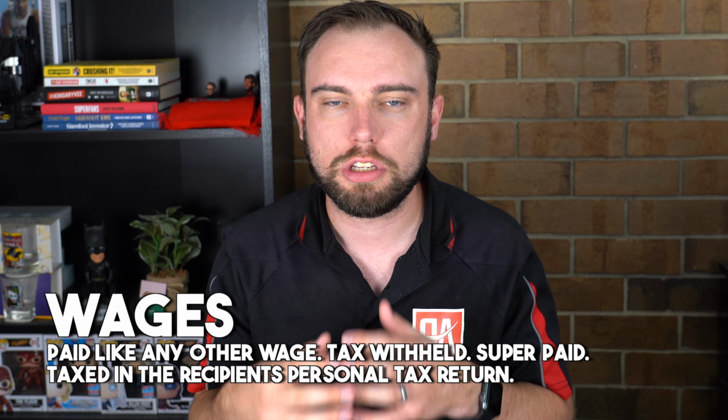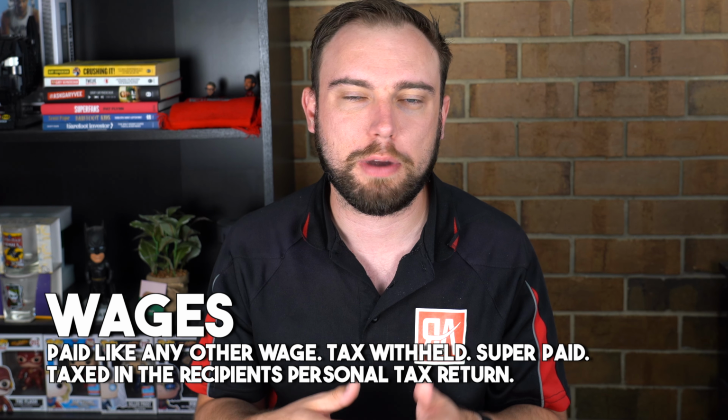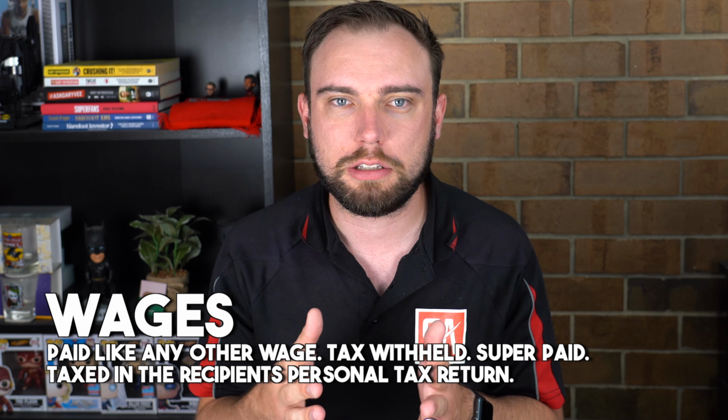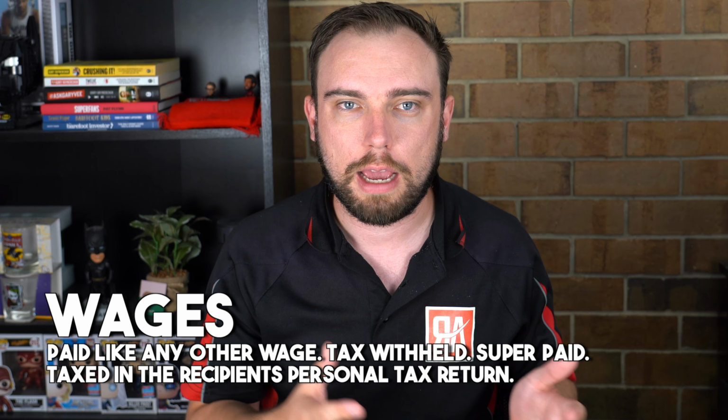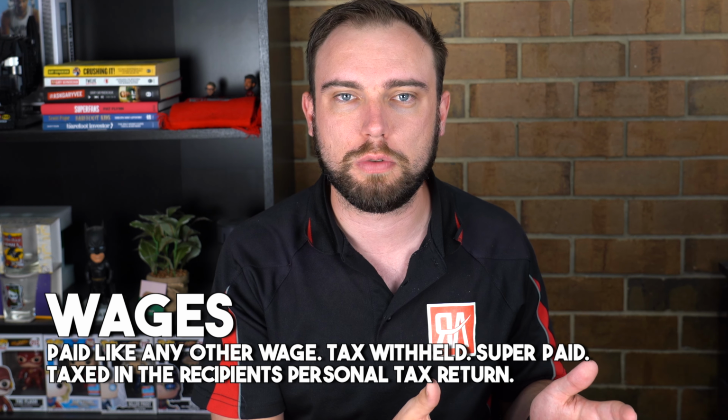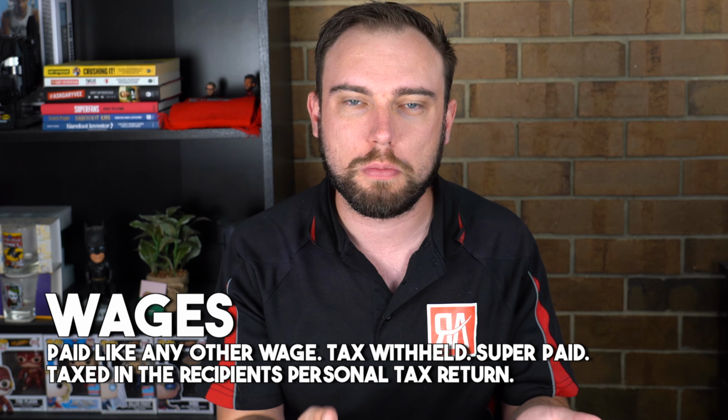So for a lot of people that are running their business through a company, they will likely be paying themselves a wage. So this wage is paid to them, they pay tax on that wage, they pay super on that wage, and it's just treated like any other employee. And then this wage is taxed in your personal income tax return at individual marginal rates.